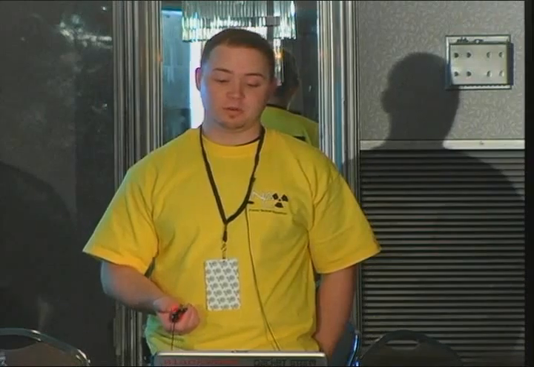What we're going to cover: terminals, various things on the desktop, how to use and create your own applets, which is a lot easier than you'd think.